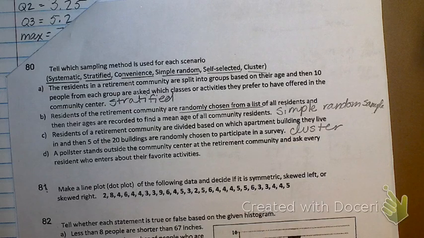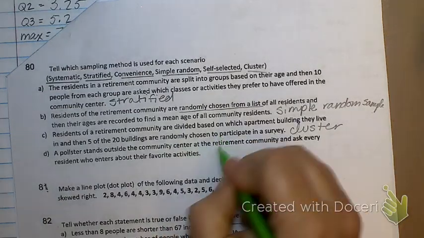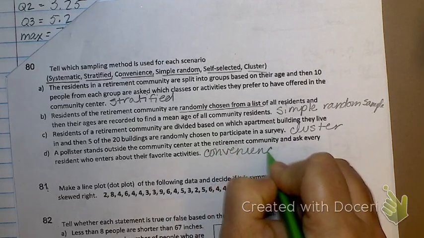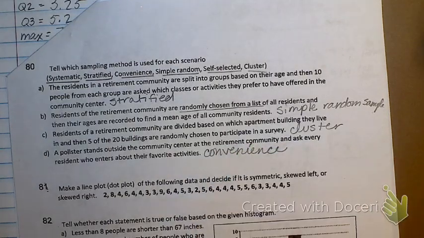A pollster stands outside the community center at the retirement community and asks every resident who enters about their favorite activities. Convenience. It would be systematic if the person asked every third person or every other person. But when they ask everyone that's coming in, they're just getting as much data as they can, as quick as they can. That's convenience. Okay?